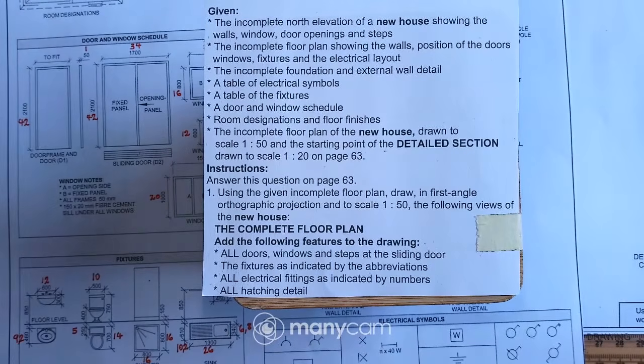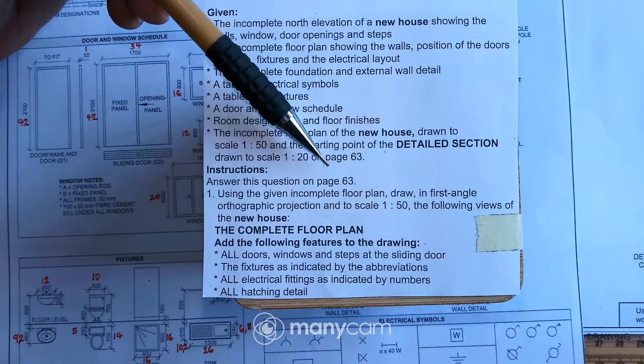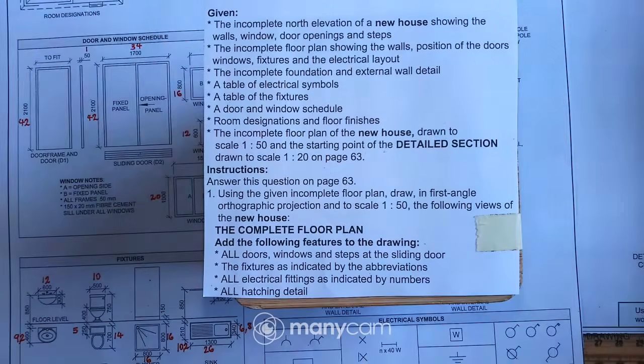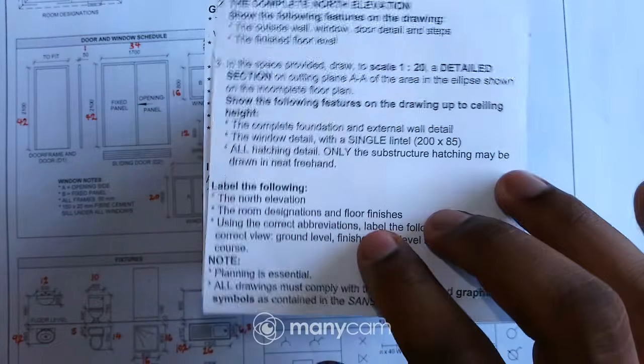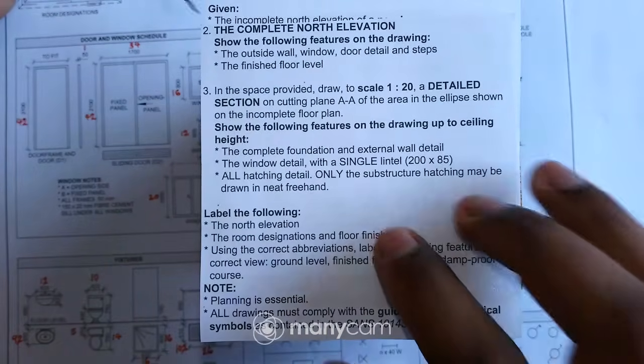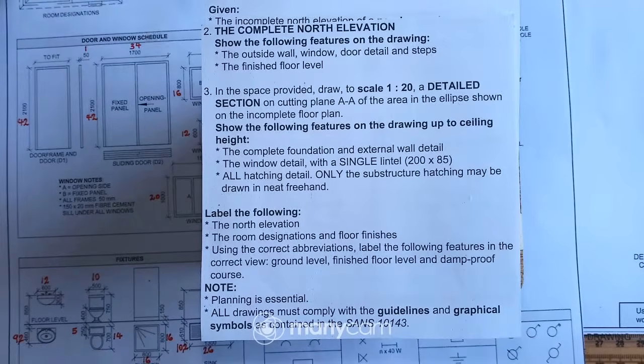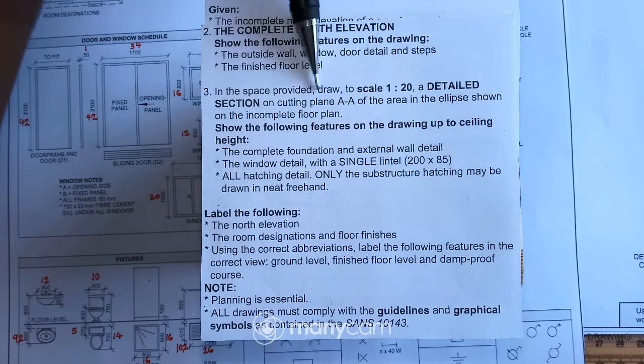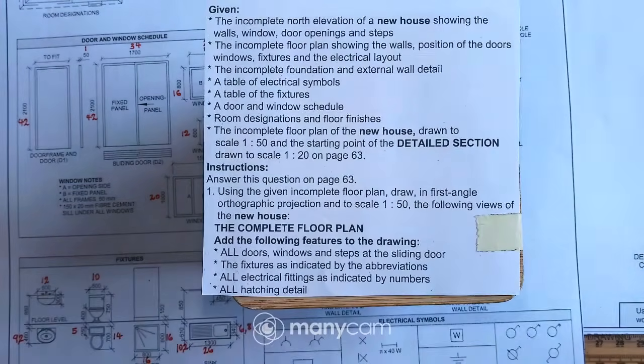So instructions, we have to answer this question on page 63. The first question, we have to complete the floor plan, and the second question, we have to complete the north elevation, and the last question, we have to draw to scale 1:20 a detailed section on cutting plane AA. So I'll start with the first question.